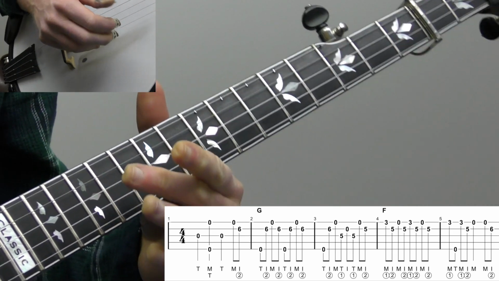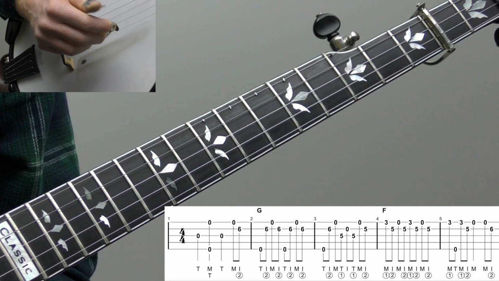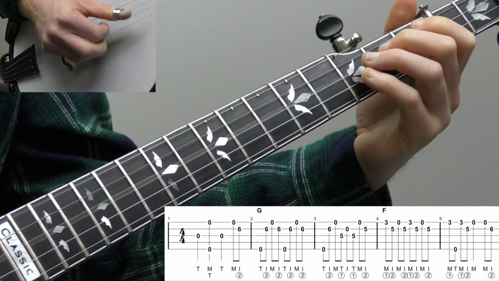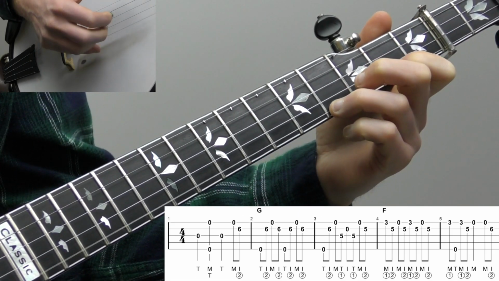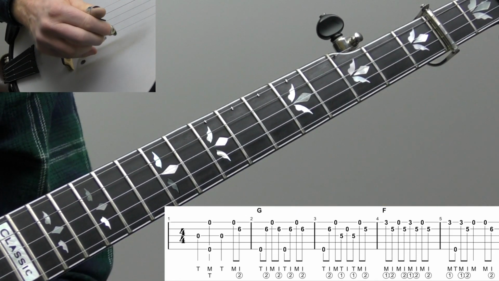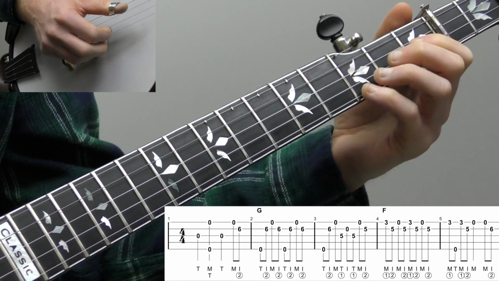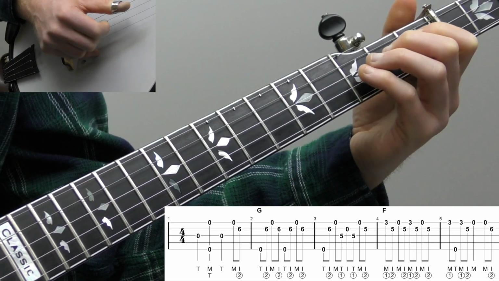The other thing I didn't mention that's kind of cool about this song is that we're actually playing not a major scale. We're not doing this scale. We're actually doing what would technically, theory-wise, be called the Mixolydian scale. So we're playing with the flat 7th note.